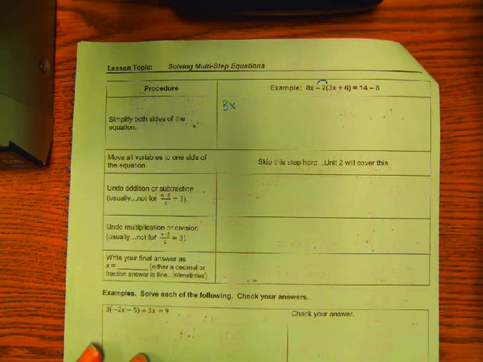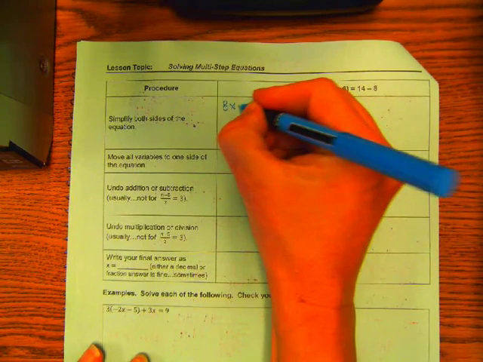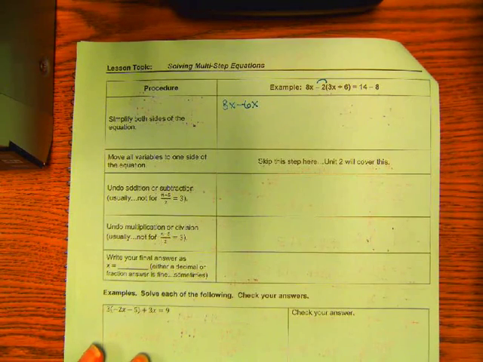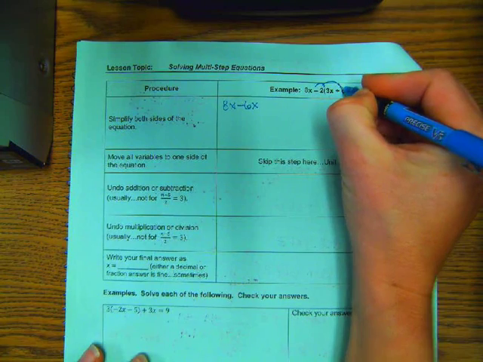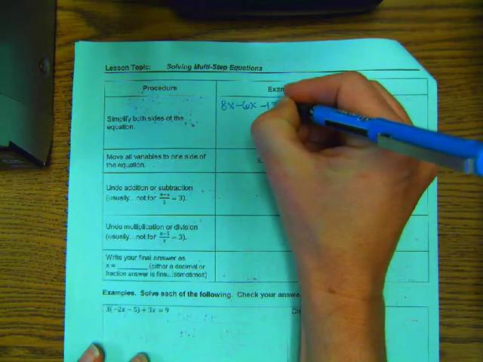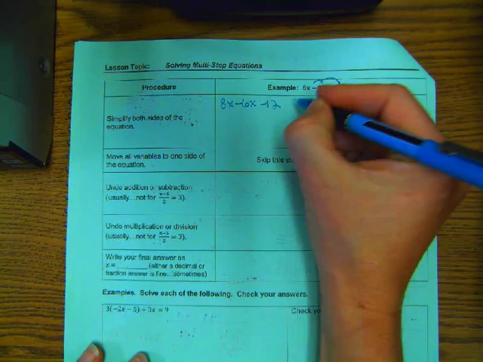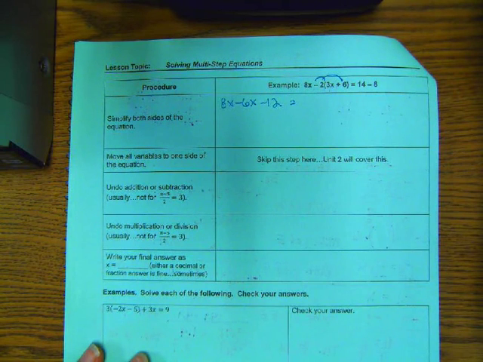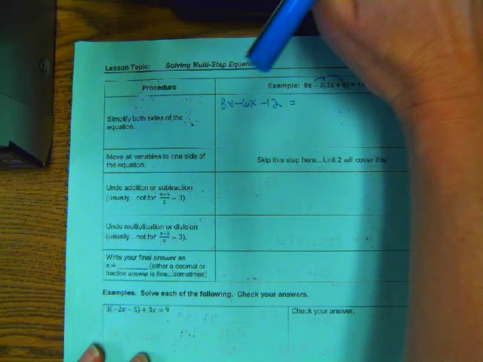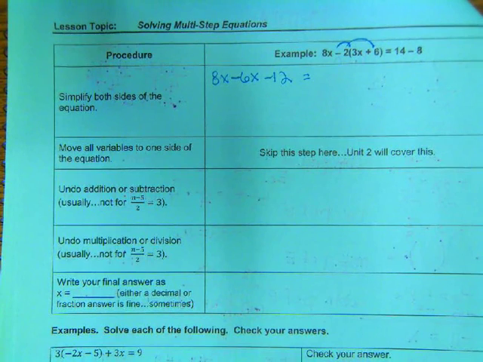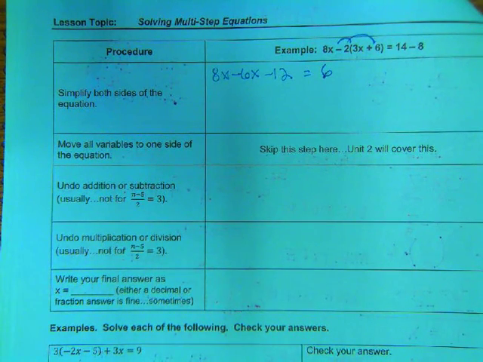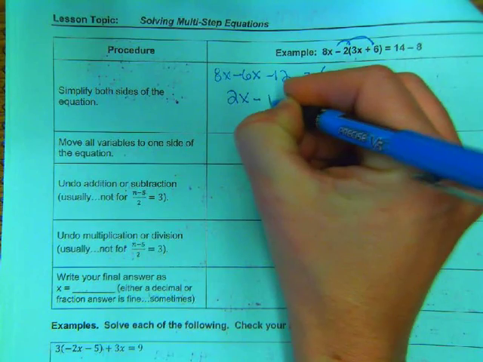So, first of all, let's write down 8x. We're going to treat this as a negative 2, and I'm going to remove the parentheses. What's negative 2 times 3x? Negative 6x. So, minus 6x. Minus 12. Equals, can I do some of my simplifying right now? Yeah. I'm going to say 14 minus 8 is what? 6. Yeah. There we go.